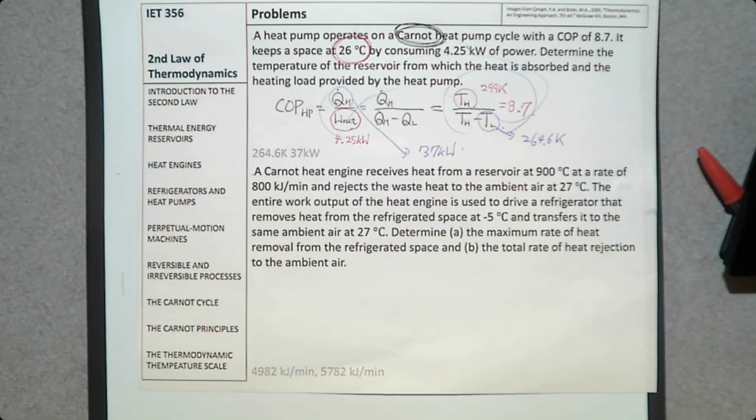So one day you get no stress. That's the day you need to take the exam. You need to make sure that you are ready by Thursday, okay?